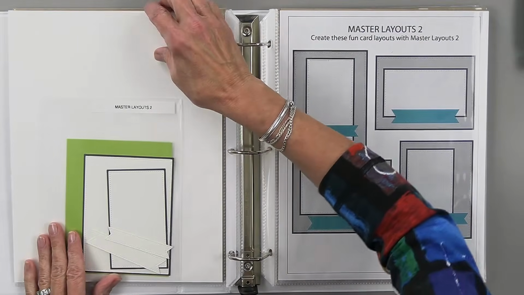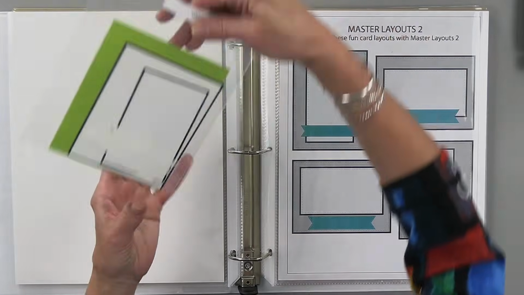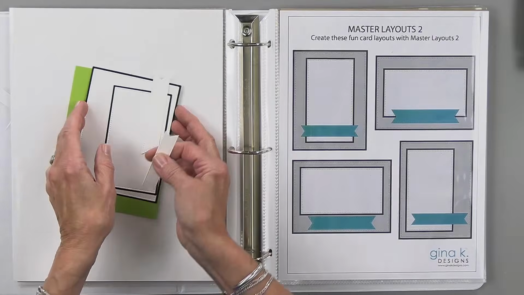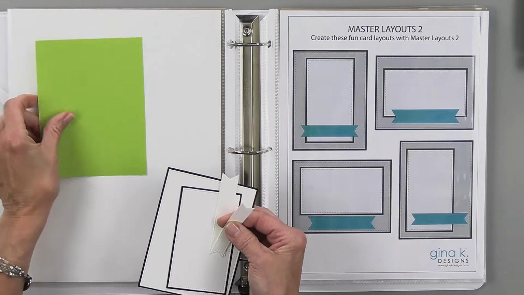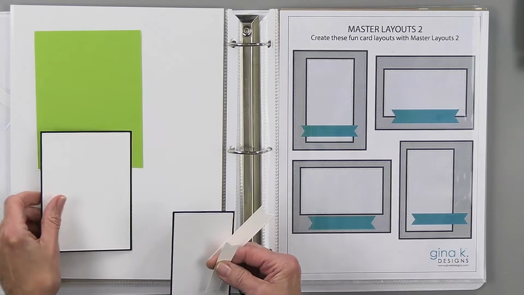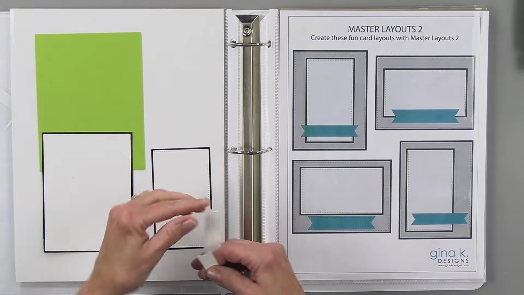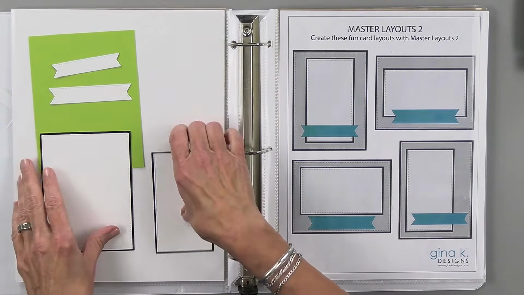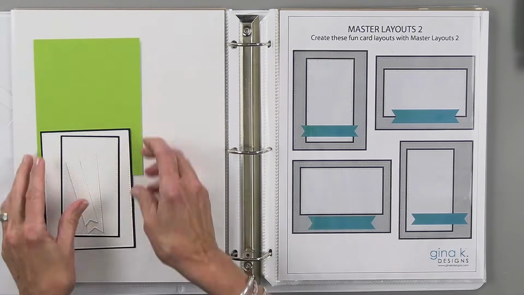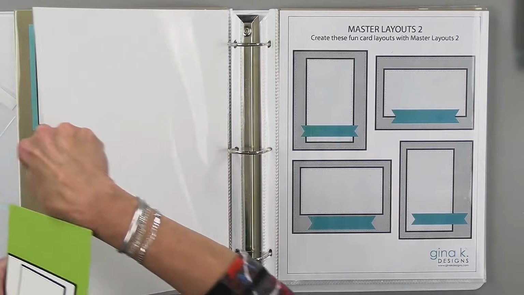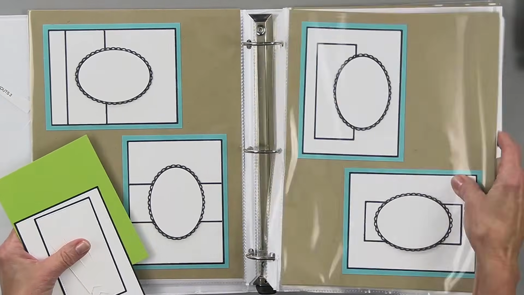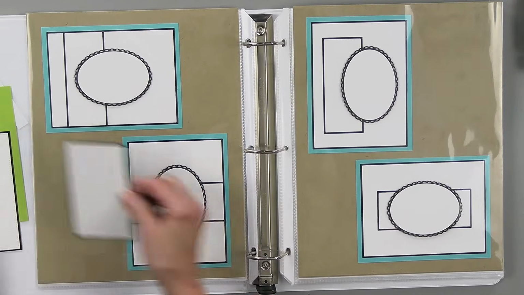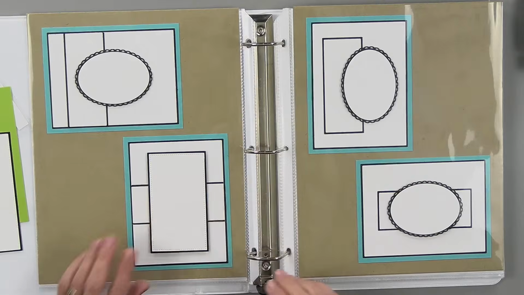And then I made all of my mix and match pieces. Here you can see I cut them all out. I have my little mock green card base here, and then I have the pieces that are put together, and then I've got my 2 flags. So all of this is really useful for being able to go back to Master Layouts 1, for example, and say, I wonder how this would look here instead.